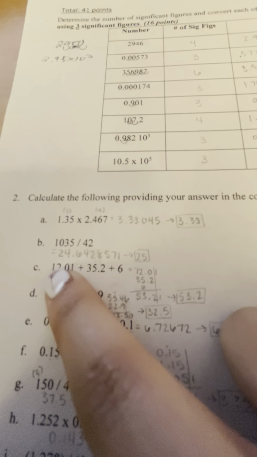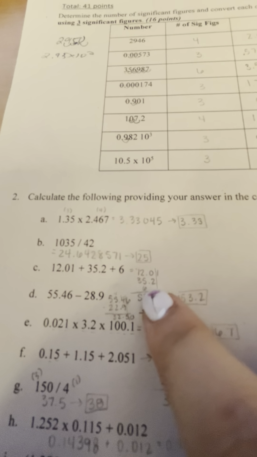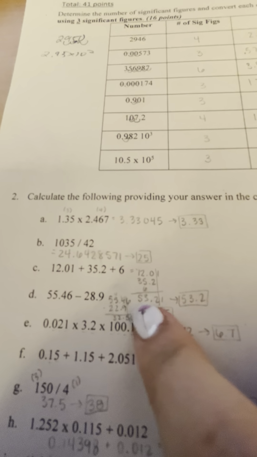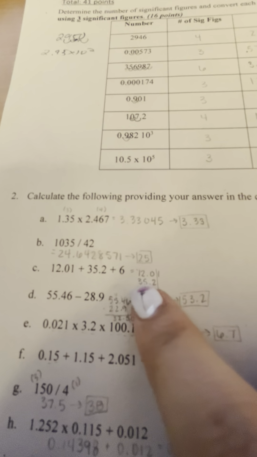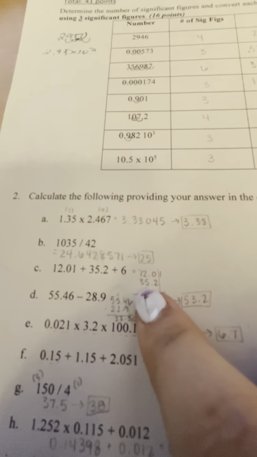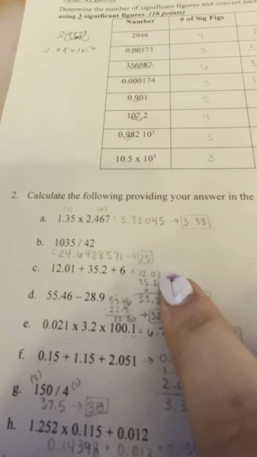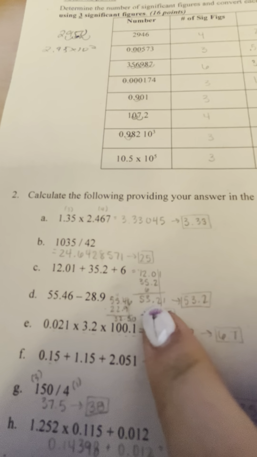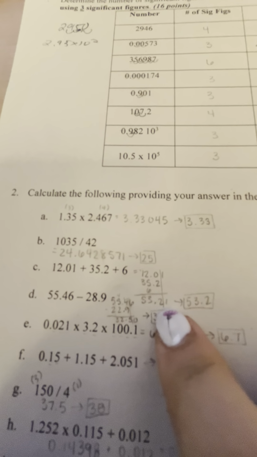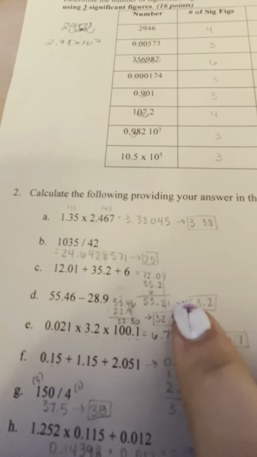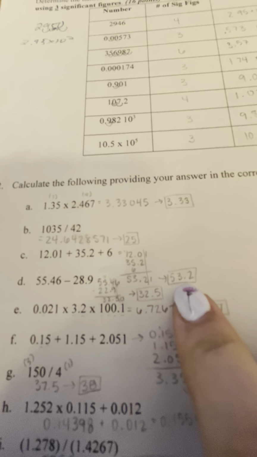And then this one I added together. I lined up the decimals and everything, and the least number after the decimal is just 1, which is the 35.5 or 35.2 right there, and there's just 1 number after the decimal, which is why I drew that line down. It's 53.2. That 1 doesn't make the 2 go up, so that's why I squared it off and just put 53.2.